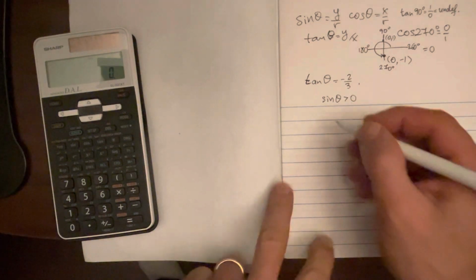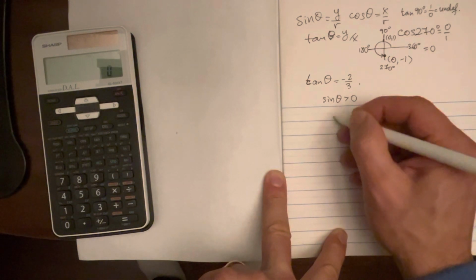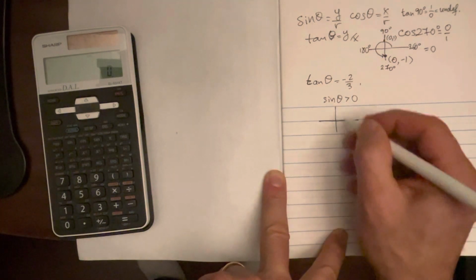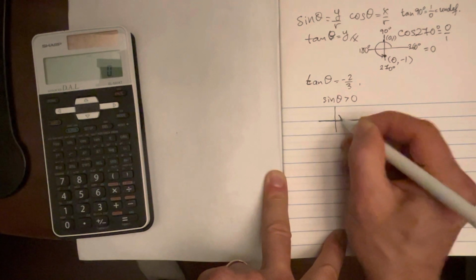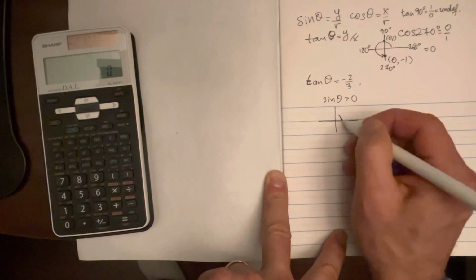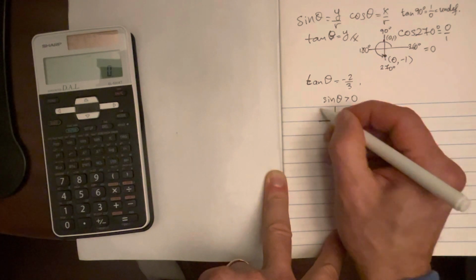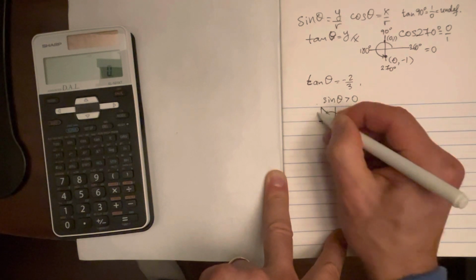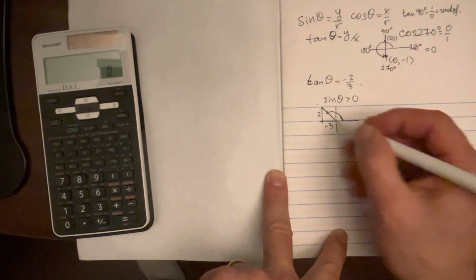Sine theta being greater than 0 should lead us to the place where this angle is in the second quadrant, because tangent is y over x. I'm thinking that y would have to be 2, and x would have to be -3. Now, this is 2 over -3.